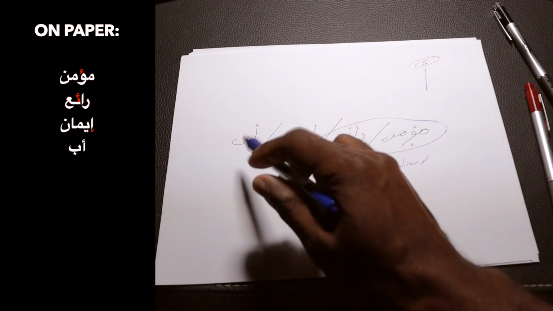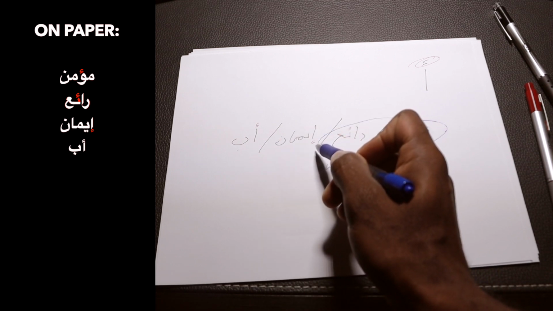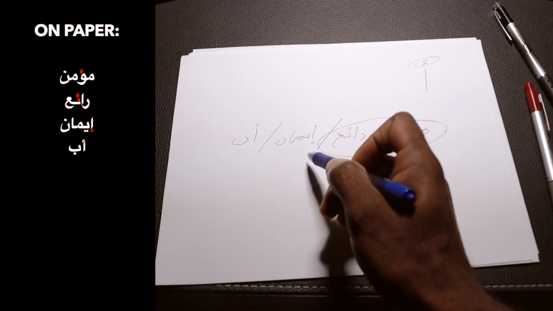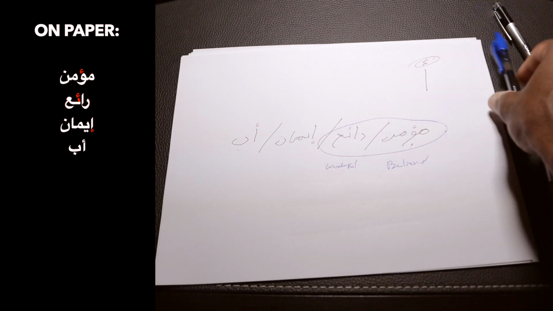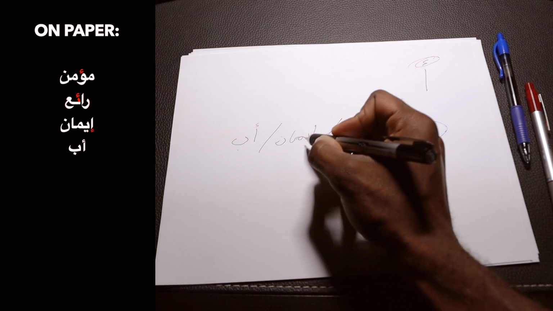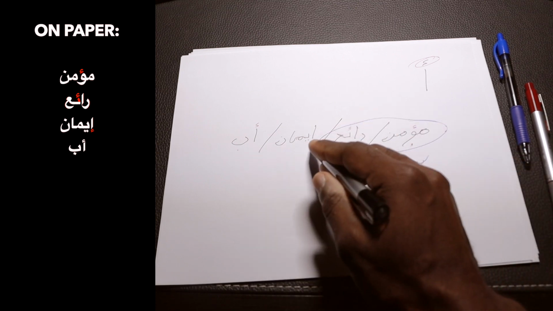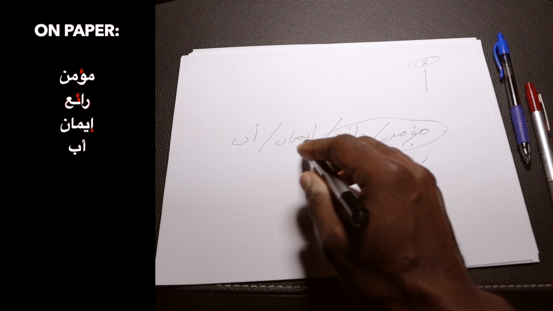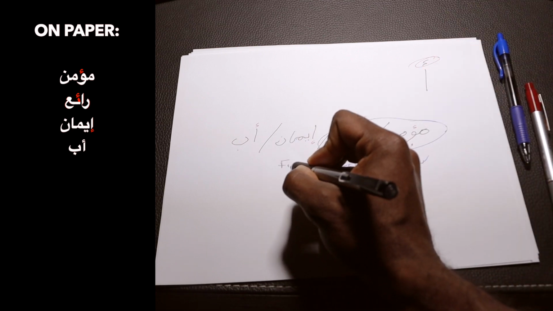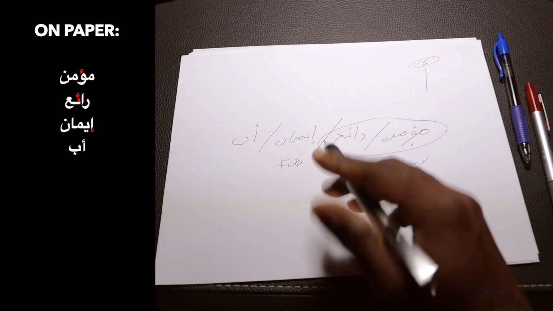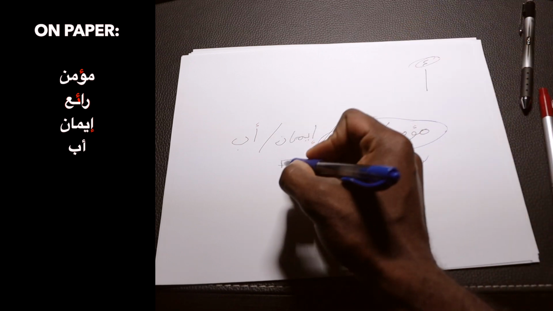Now, if it's on an aleph, as I stated earlier, if it's at the bottom, it gives the E sound. So this word, let me go ahead and put the dots on there. I forgot to do that. Iman, Iman, Iman. That means faith. Okay. I should have written that in blue so you can see it too.